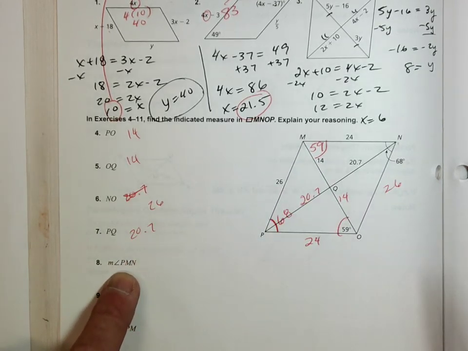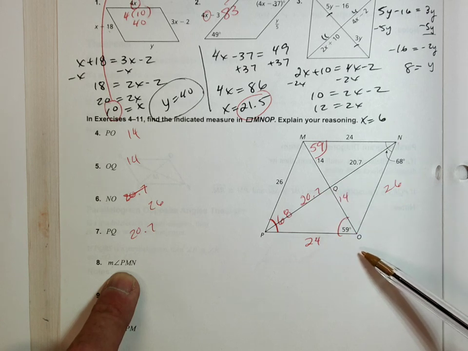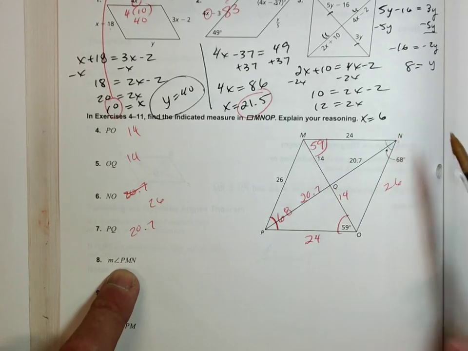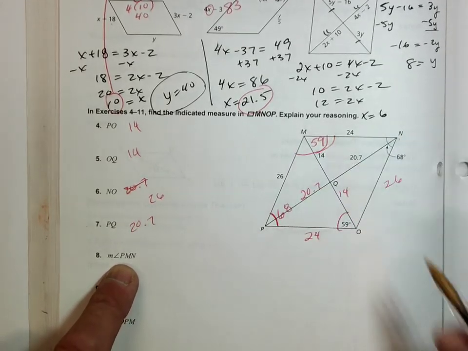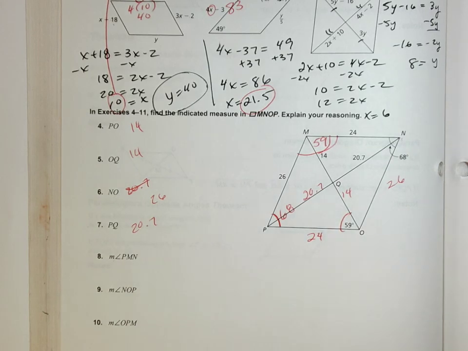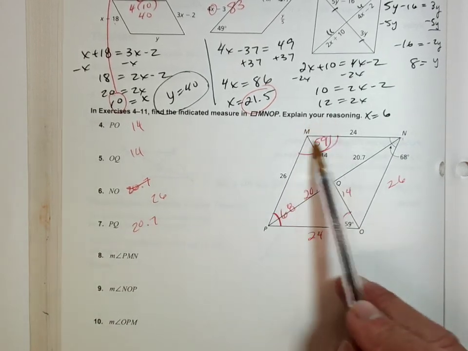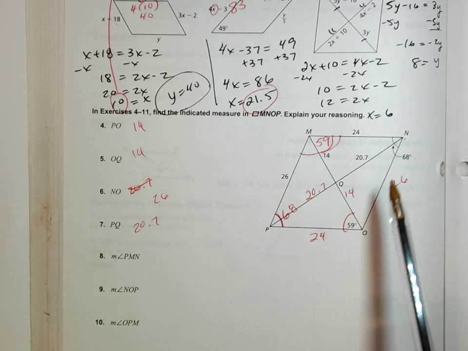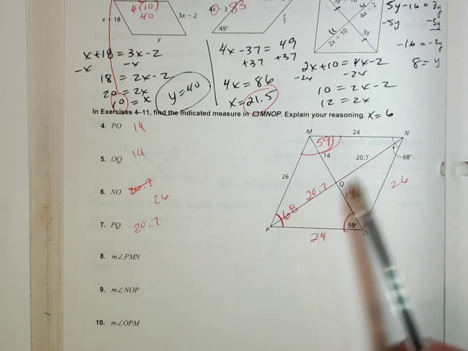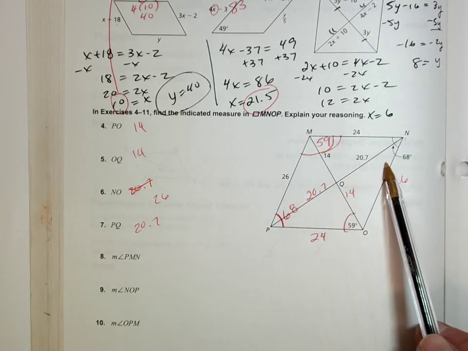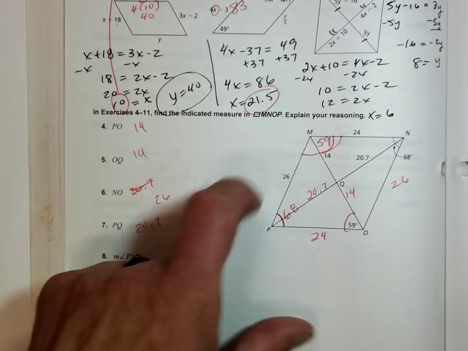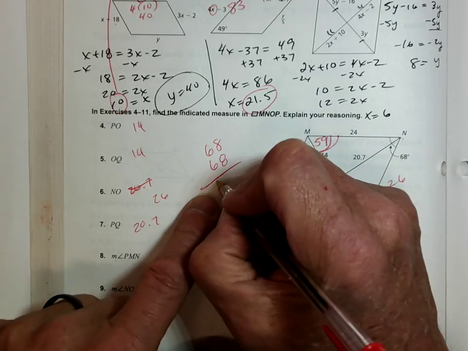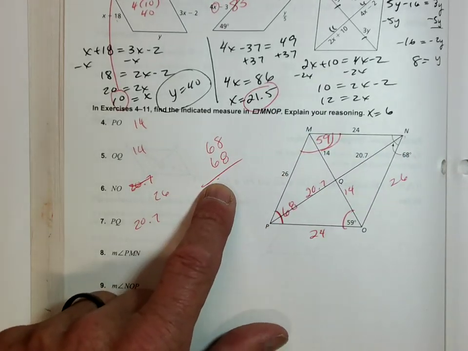Angle PMN. P. Where is it? PMN. Okay. How do we get this full angle here? Anybody know how to get this full angle here? I do. Huh? How about if I add these? Let's see. What if I add these? What's 68 plus 68? 136, right?